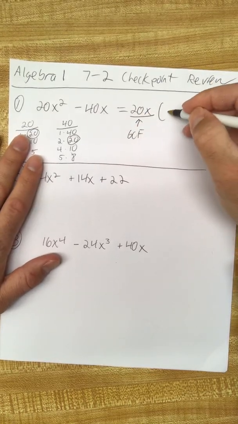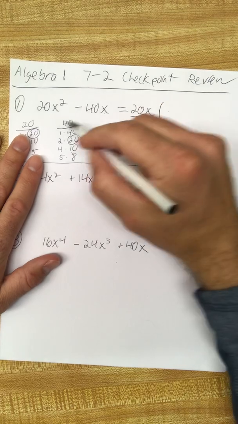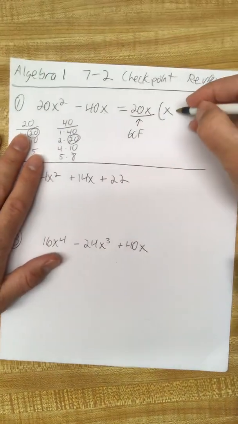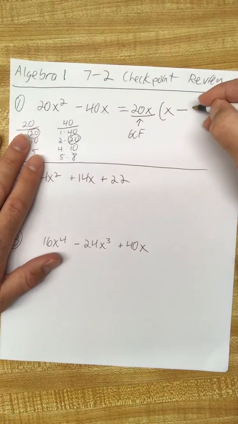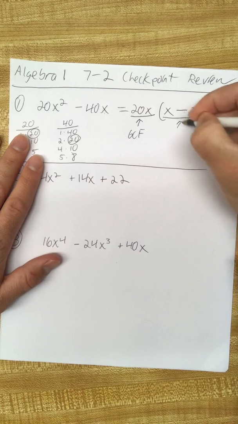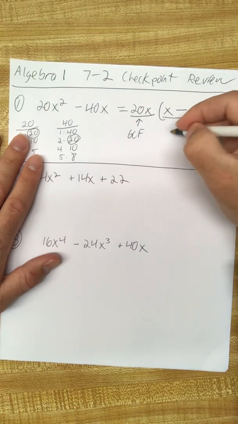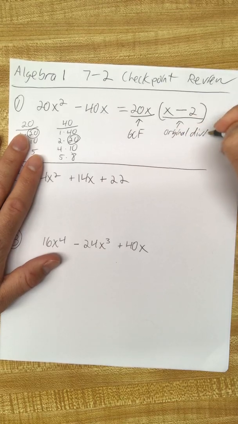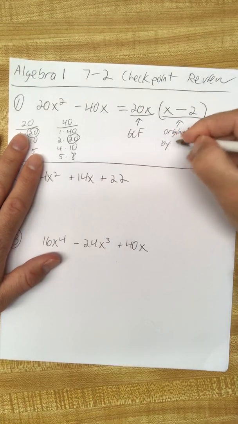All right, then I'm going to rewrite my original, but divide everything by the 20x. So 20 divided by 20 is 1. And I took one of the x's, so I'm just down to x minus 40 divided by 20 is 2. And I took the x. So 20x times (x minus 2). Again, this is the original divided by the GCF.